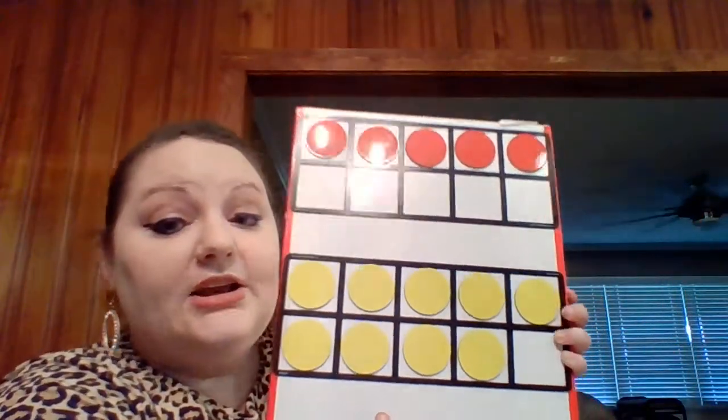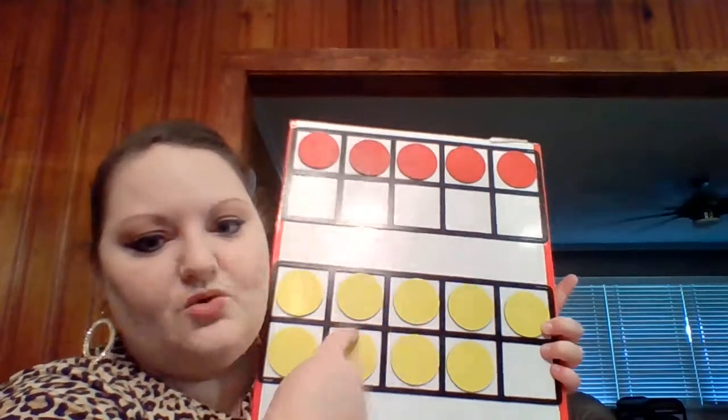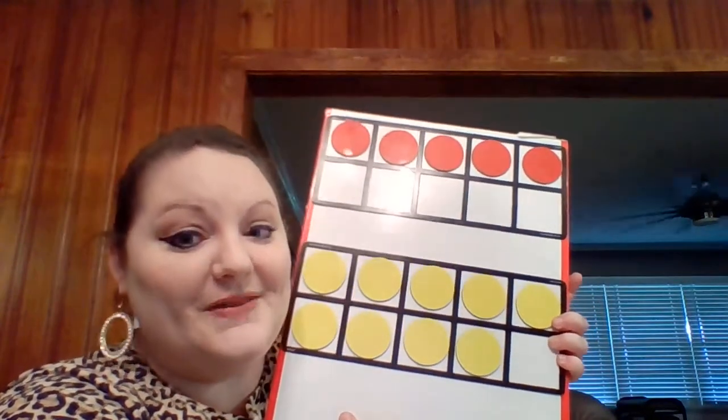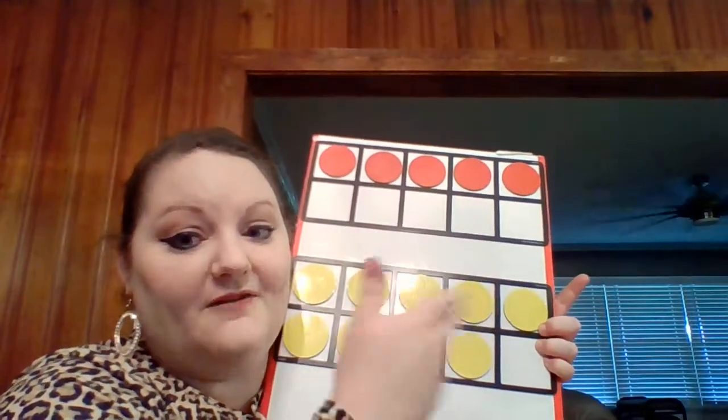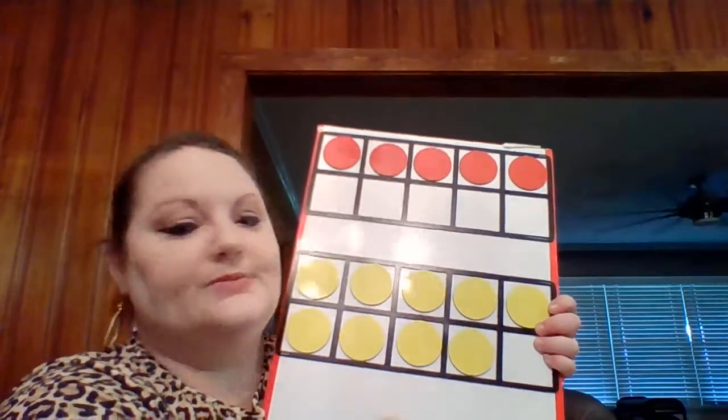All right, you might could look at it. It might be easy peasy lemon squeezy, and you might could say, oh, there's more yellow than there are red. You were right, but you might need to know the number or the name of the amount of the quantity, okay? So let's count them to make sure.